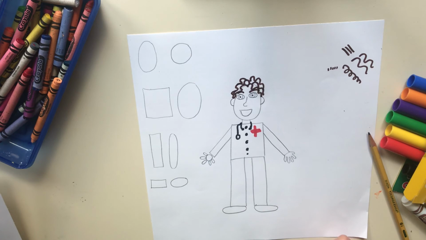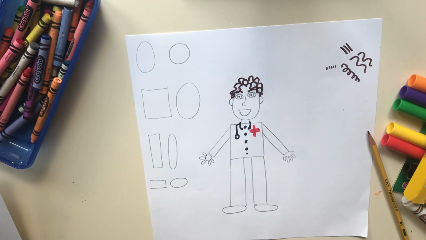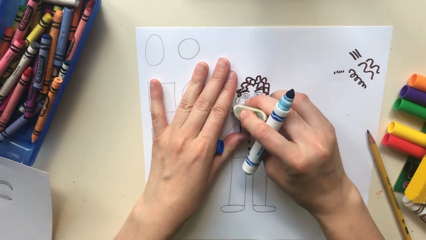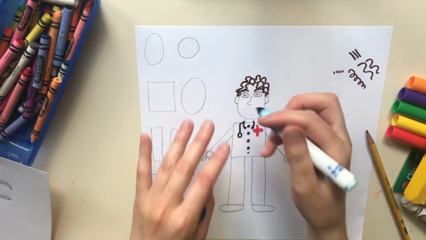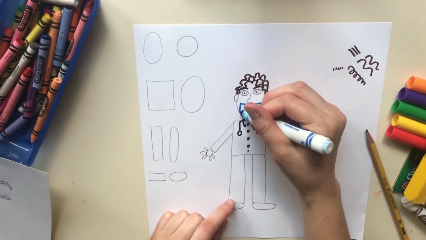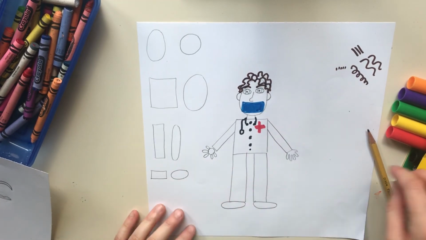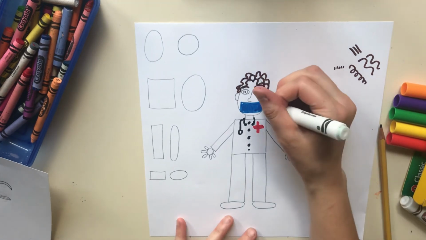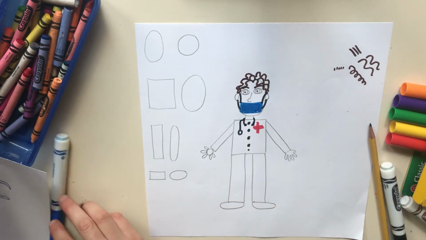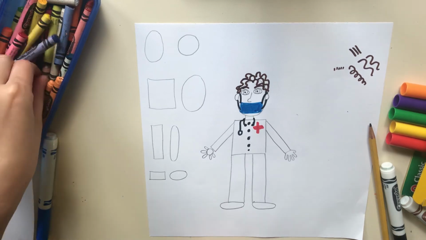What else do doctors have? Doctors have masks sometimes. Let's give this one a mask. It's going to cover up his mouth that I just drew, but that's okay. That's why I did it in pencil, because now I can erase it. Because I'm going to draw a mask. Let's color it in. Got a blue mask. And he needs the straps to go around his ears. Okay, and then I could start adding details for his eye color and his skin color and all kinds of stuff.